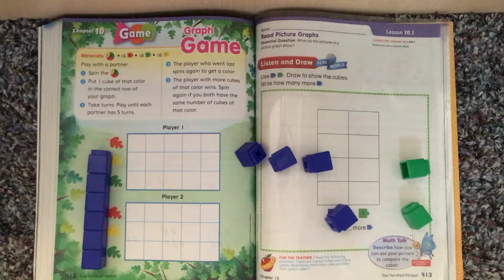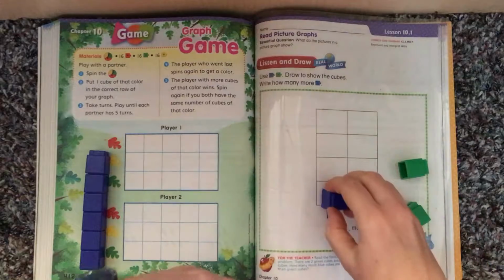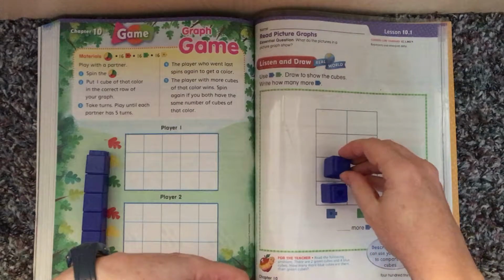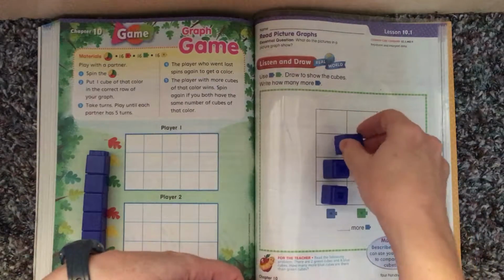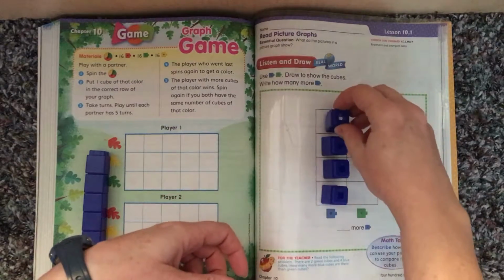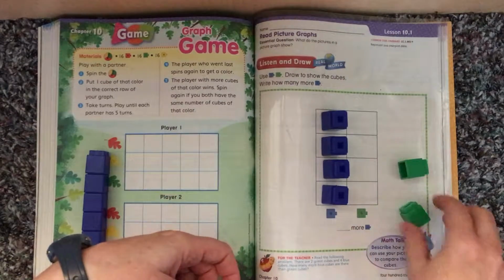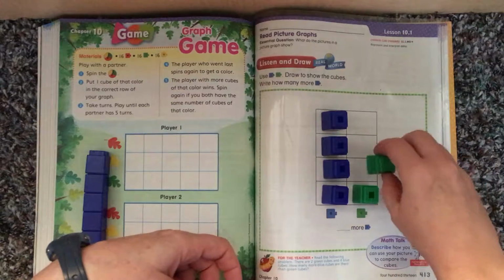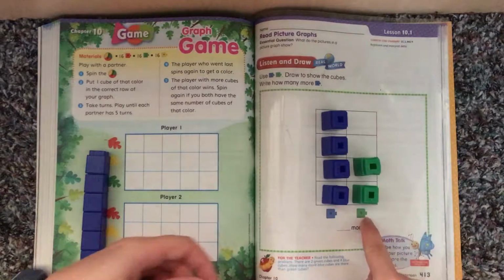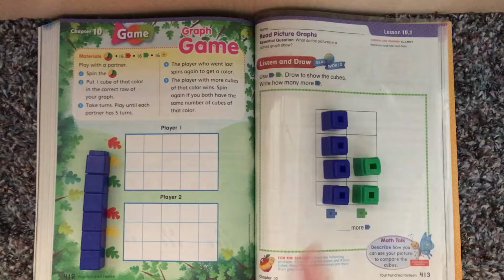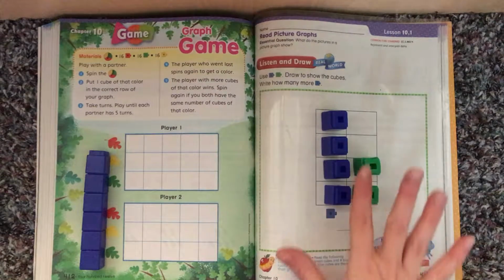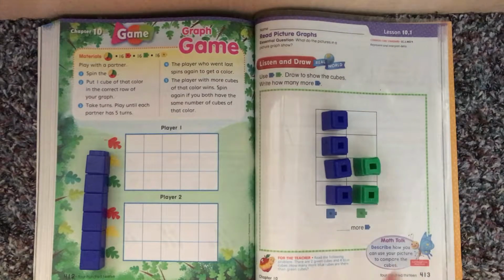And then we're going to set them on the bar graph. We'll set our 4 blue cubes above the blue cube pictured below, and we'll set our 2 green cubes above the green cube pictured below. Now, you'll notice that this is just a label. It's not a cube. This is just a label for the blue cube column, and this is just a label for the green cube column. That will get more important in later lessons.